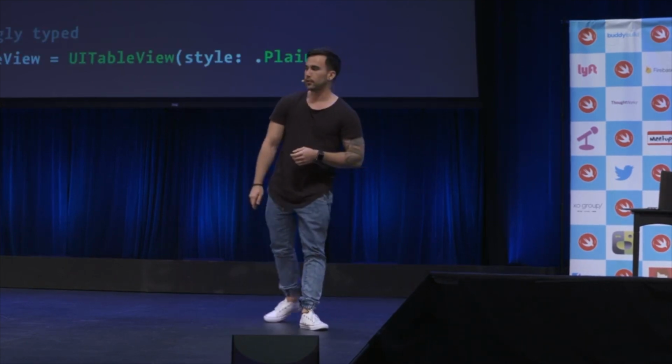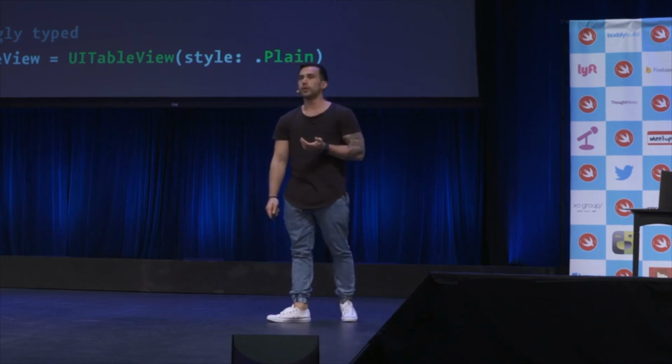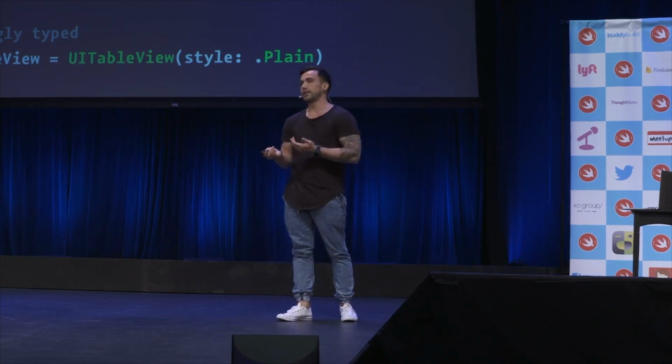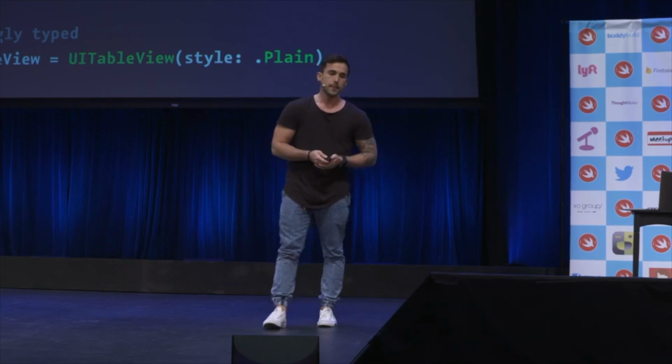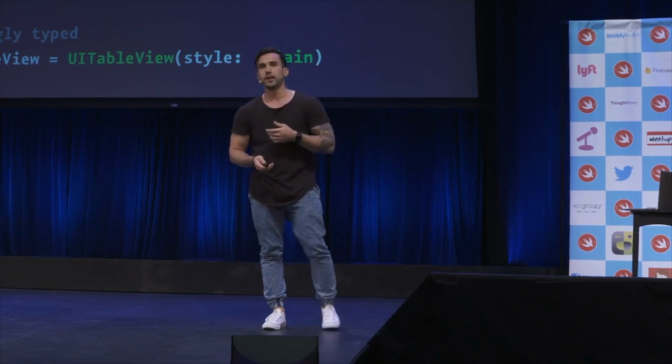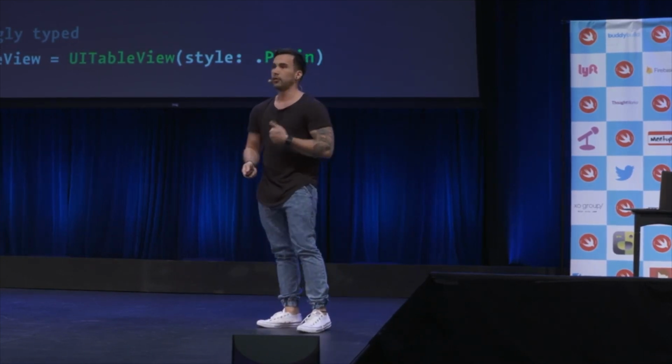Two examples. So one is the stringly type. So if you've worked with UI image initializer, you know that it takes a string, and that string corresponds to something in your resources. Whereas the UI table view initializer uses an enum, so you can only instantiate it with a plain or a group style.